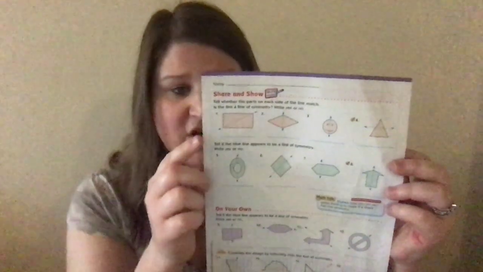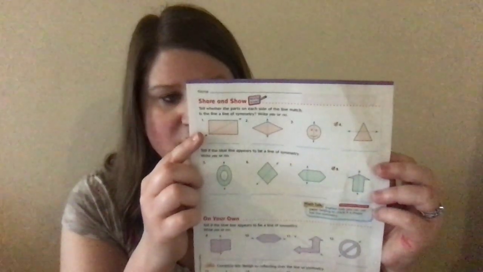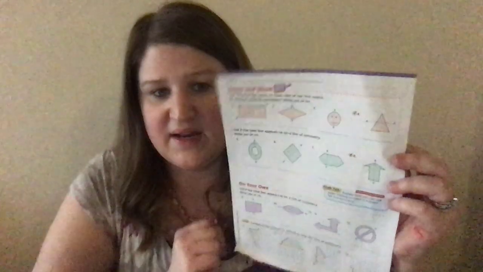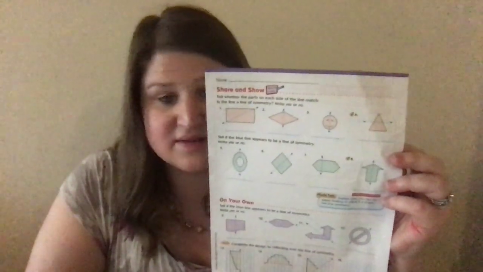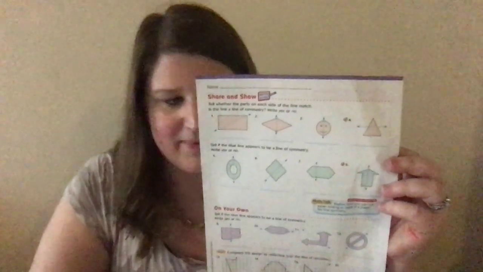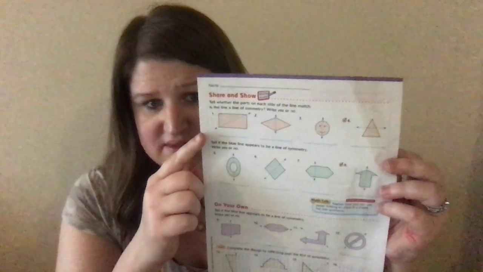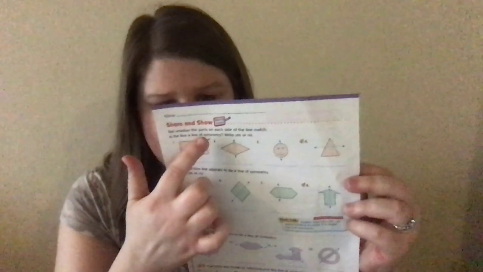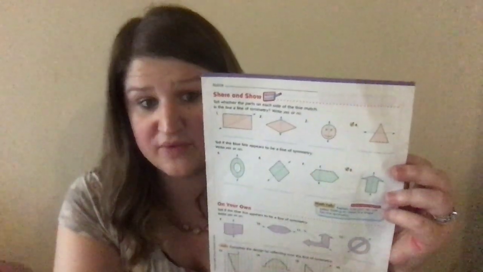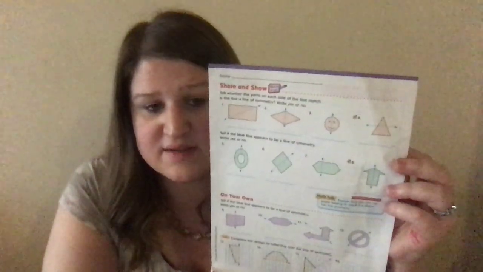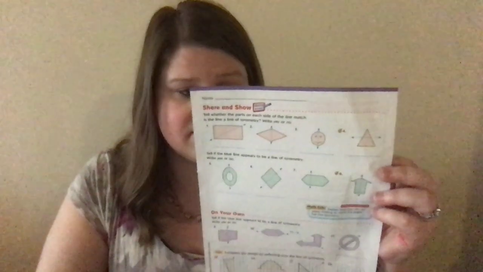So some of these that we talked about, looking at number 1, if I took this rectangle and I folded it exactly where that blue line is, we talked about that it would not line up exactly. So this would not be symmetrical. This line of symmetry is not in the correct spot. Now you can move that if it was going up and down, or if it was going across, then you would have a line of symmetry.